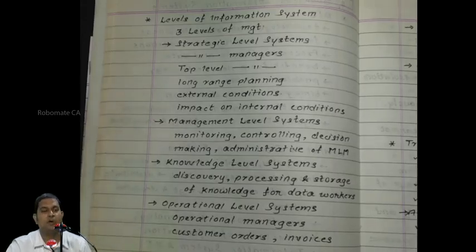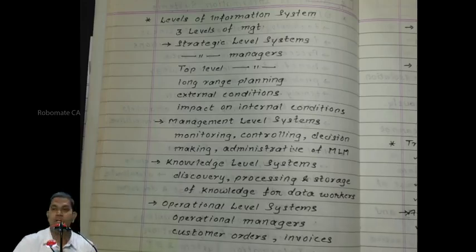We will take a decision of starting manufacturing tractors. We don't have to pay any type of tax, plus we'll be getting subsidies. That is how I can make more profits. So it will have an impact on the internal conditions. Internal conditions are those conditions which I can control.